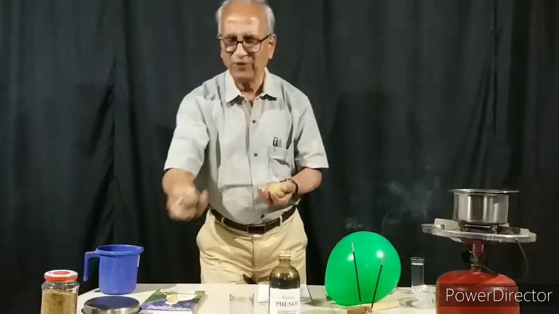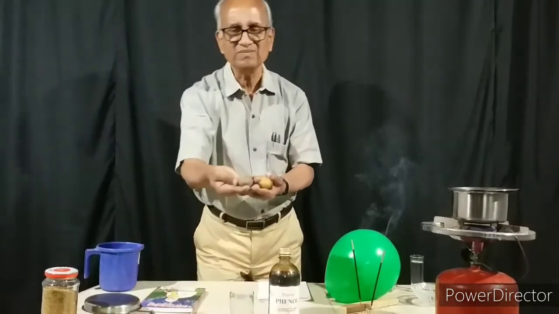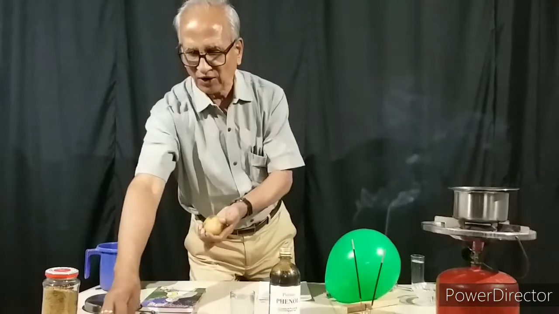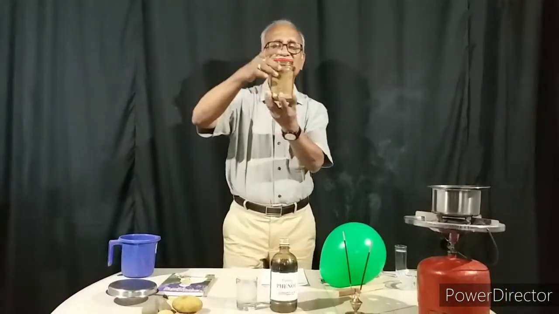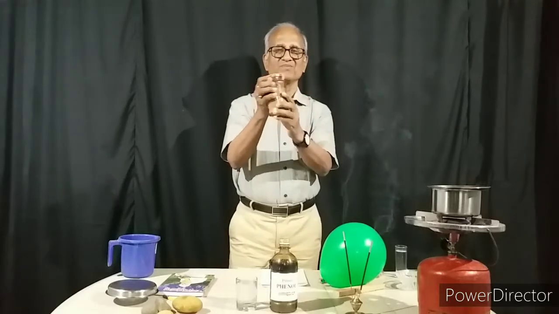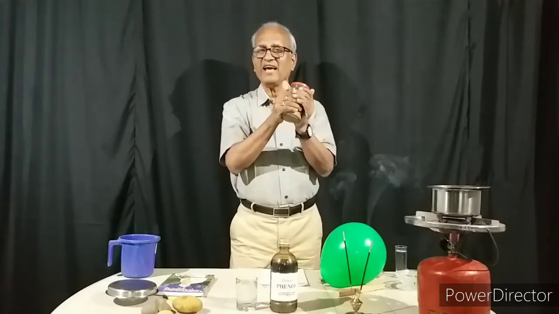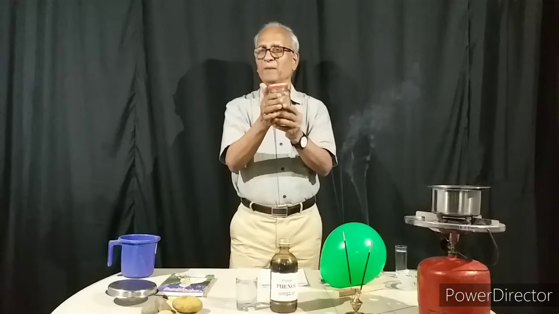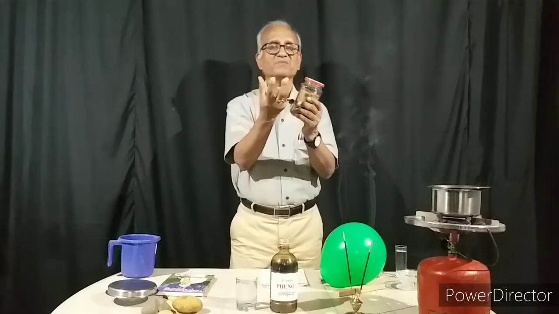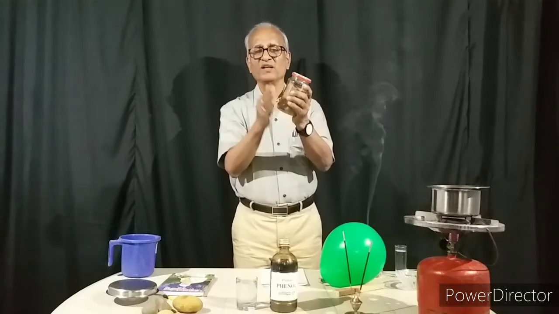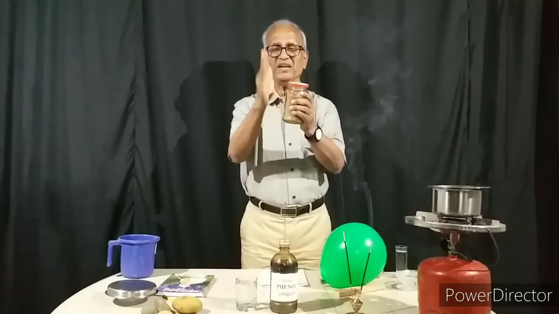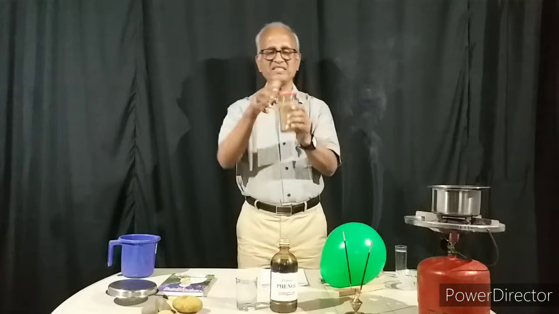Here, I have different kinds of stones of different colors. They are all solids. Here I have a bottle. This bottle, it's a solid. I can't press it and make it get transferred into a different shape. The shape is definite. All solids have a definite shape.